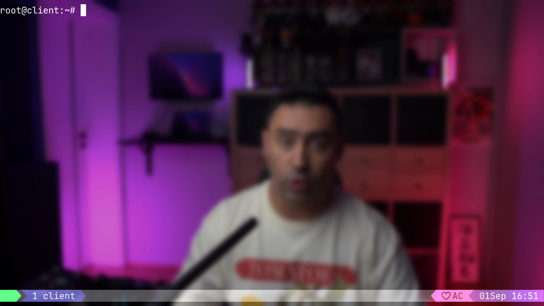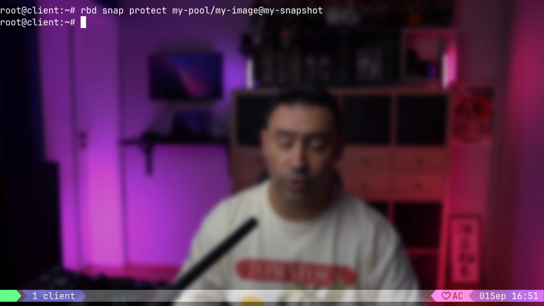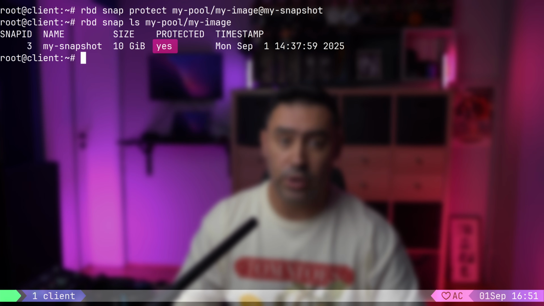First thing we need to do is protect the parent snapshot, so it can be used as a source for a clone. This prevents it from being deleted by mistake, which would break the child clone. Let's double check it by listing snapshots for our image. Now to create a new writable image from the snapshot, let's run the clone command. As the source, we'll provide the protected snapshot, and as destination, we'll provide a new image in our pool.